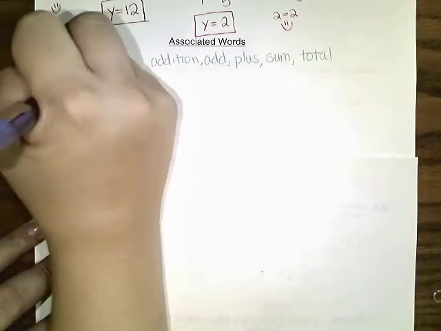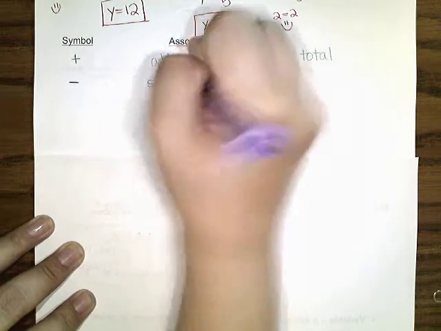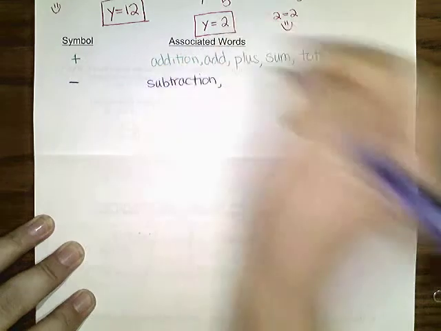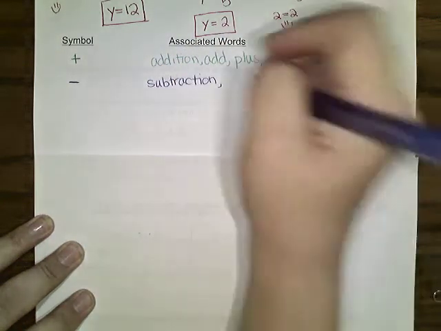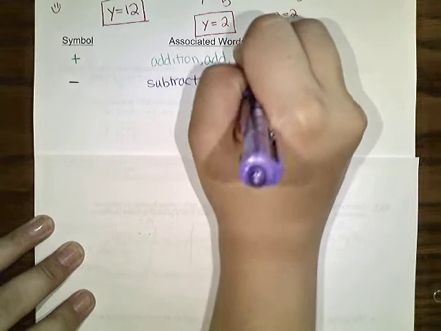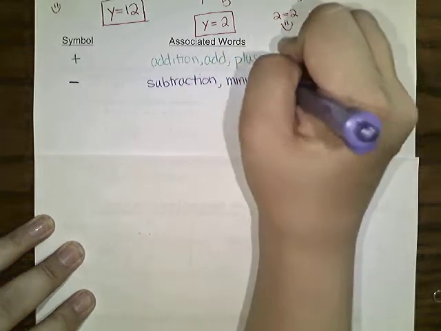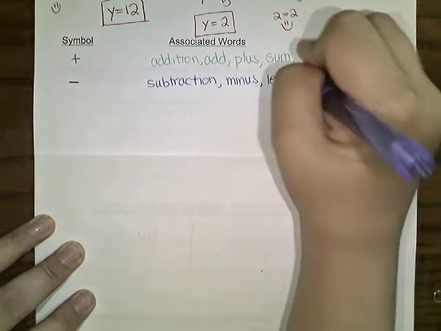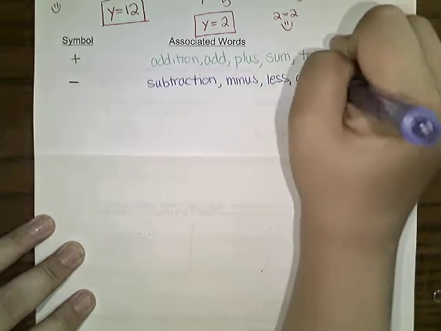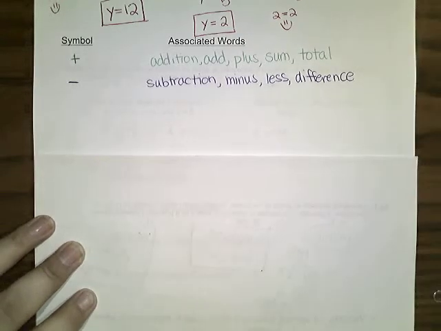Okay, next, we have that sign right there, so that's going to be subtraction. Along with subtraction, we have minus. We could also use the word less. We want to remember the answer to a subtraction problem is called a difference. That's pretty good for now. We'll go ahead and stick with that.